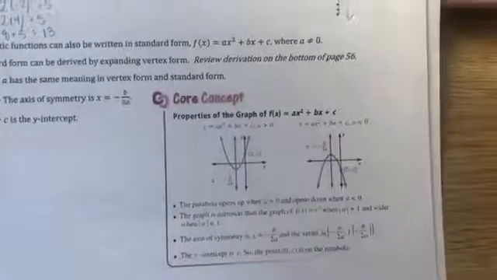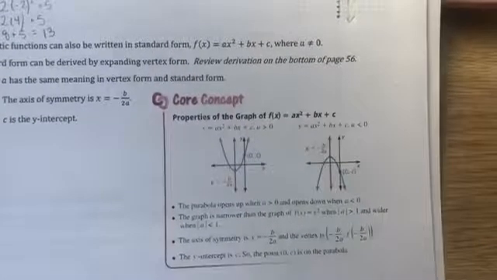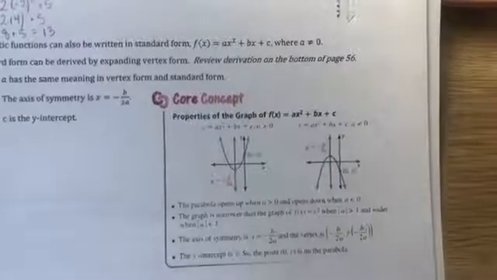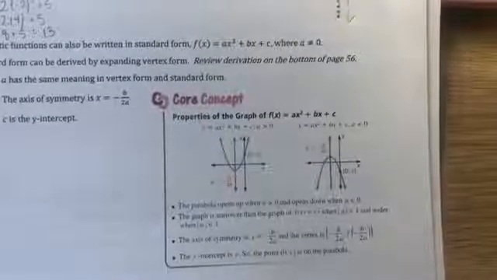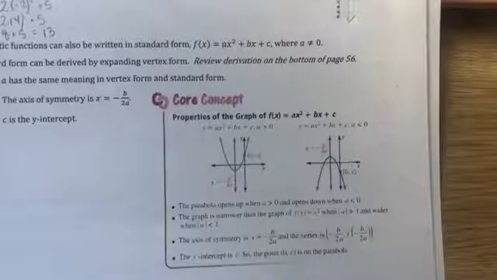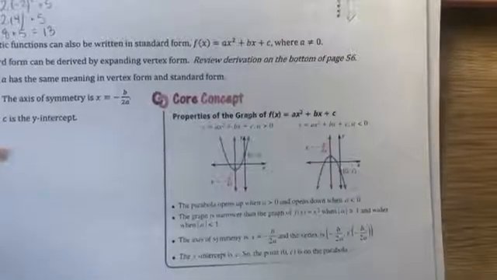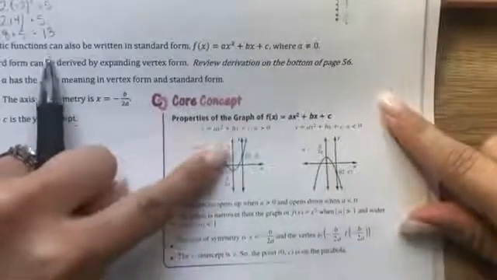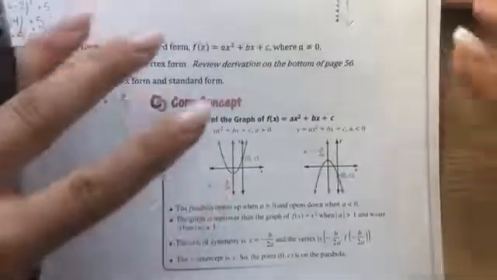So, properties of the graph of a standard form quadratic. This graphic can be found in your textbook if you want to look at it more closely later. When a is greater than 0, the graph opens up and you have a minimum. When a is less than 0, or the coefficient of x squared is negative, the graph opens down and you have a maximum. Either way, your axis of symmetry is going to be x equals negative b over 2a. That's just the vertical line that goes through the vertex.